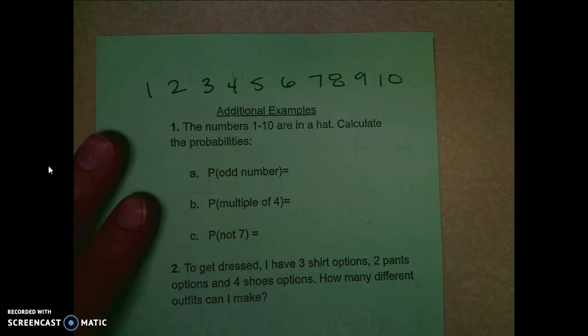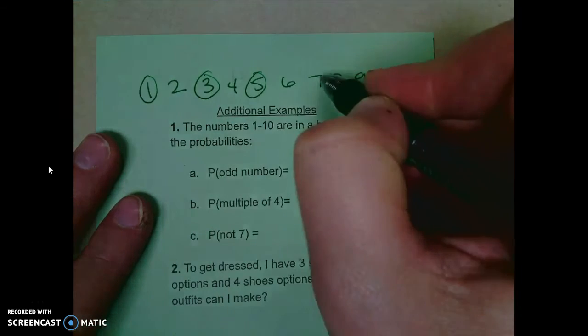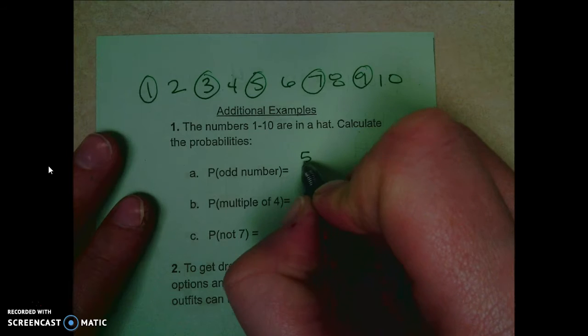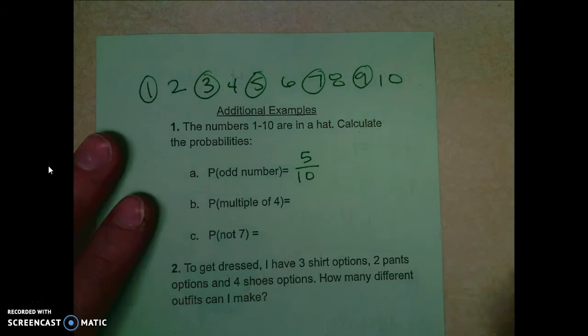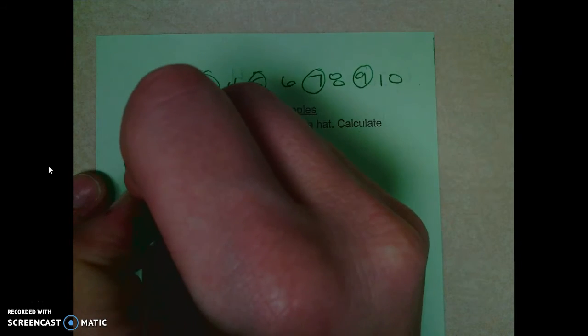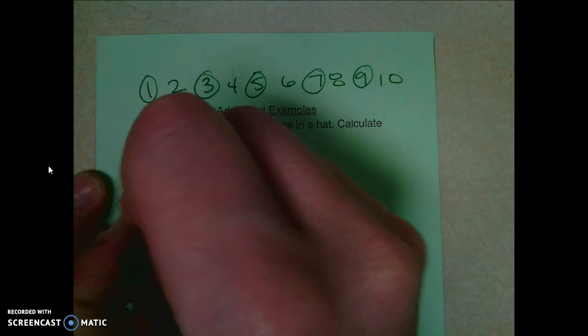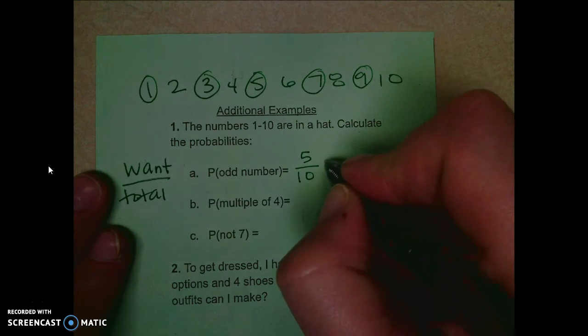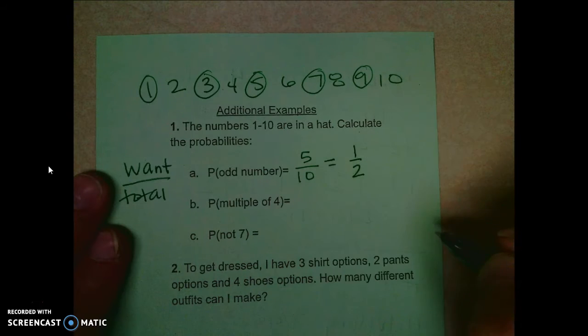Okay, so odd numbers would be 1, 3, 5, 7, and 9. There are 5 odd numbers out of 10 total. Probability is always what you want over the total. Okay, so we want those 5 numbers out of 10 total. We could simplify that to 1/2.